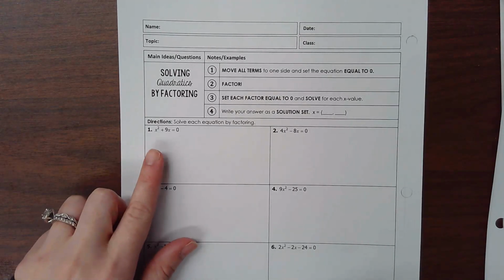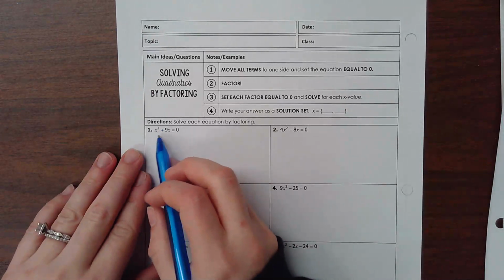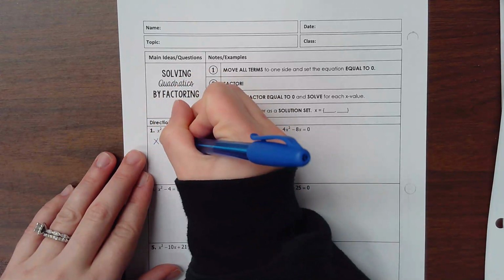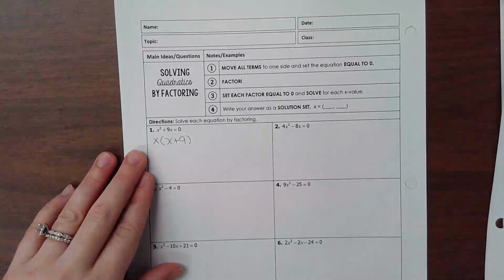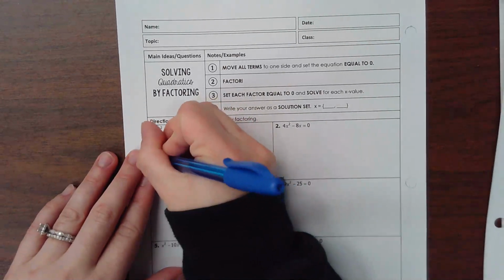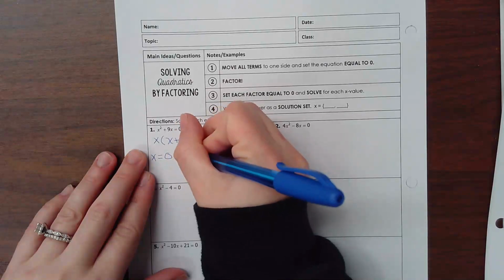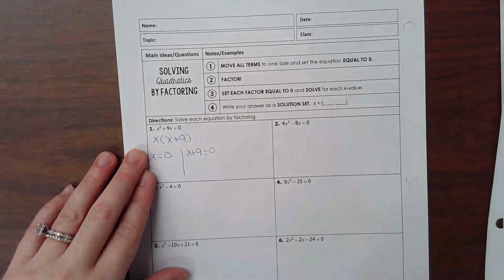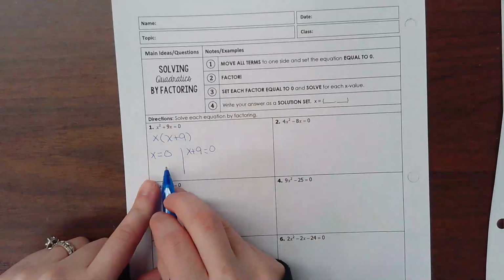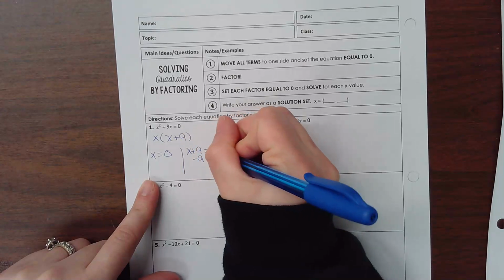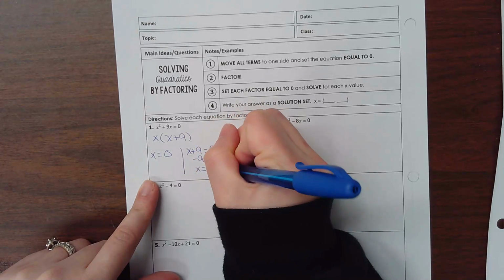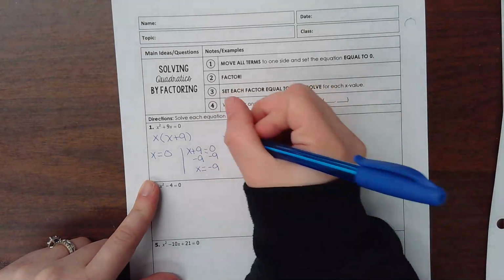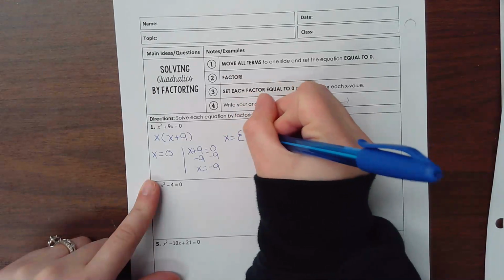So the first one is one that I could factor out an x, and then I'm left with x plus 9. So then from here, what I like to do is I do x equals 0, and then x plus 9 equals 0, and I'm just solving for x. So this one's already solved, and the other one's negative 9. So then let's make sure we write our solution correctly. So it's x equals 0, negative 9.